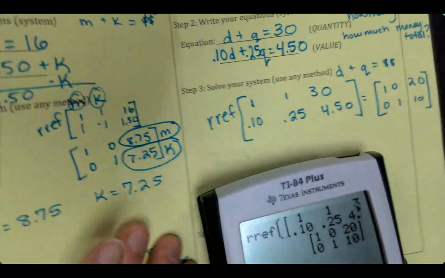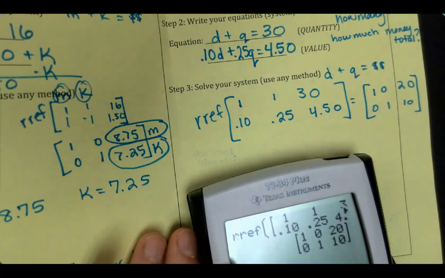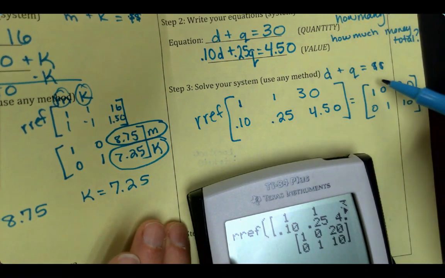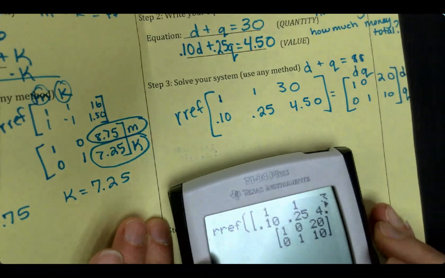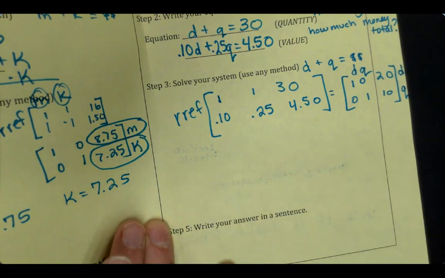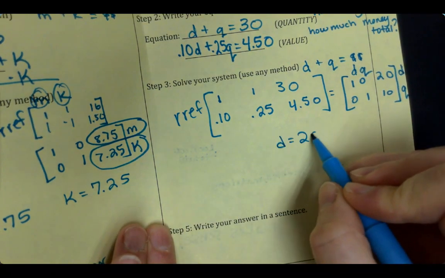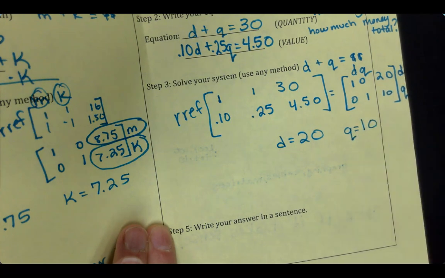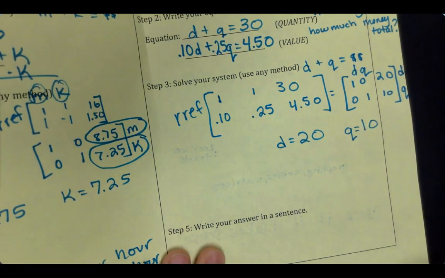So how do we know which is which? We know by the order. So remember it was D, Q. So going down, it's going to be D, Q. How many dimes? 20. So D equals 20. What does Q equal? So what does that mean?